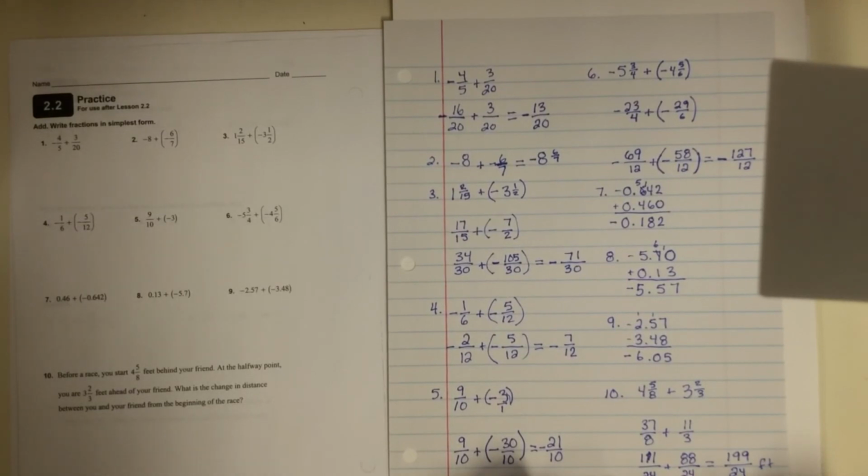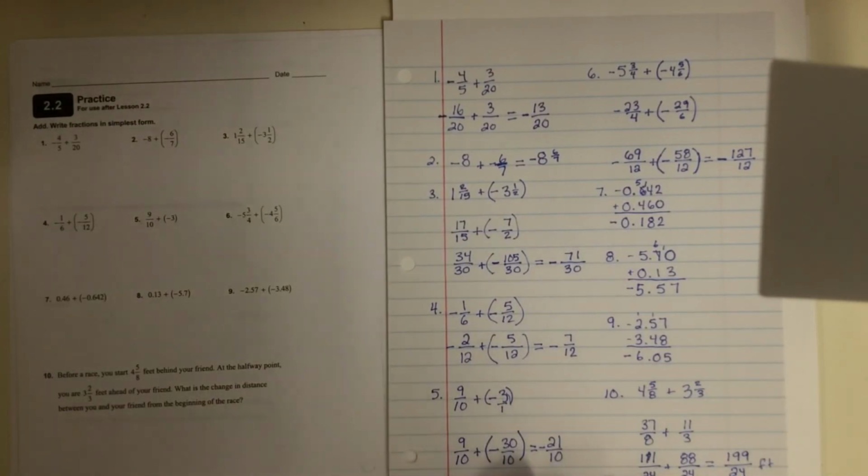Well, this doesn't really make sense to keep in an improper fraction like this. Okay, so we're not going to keep it in an improper fraction. We're going to turn it back into a mixed number because we're talking about feet here. So we are going to divide by 24.